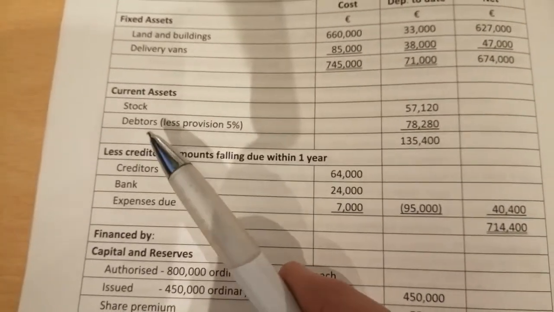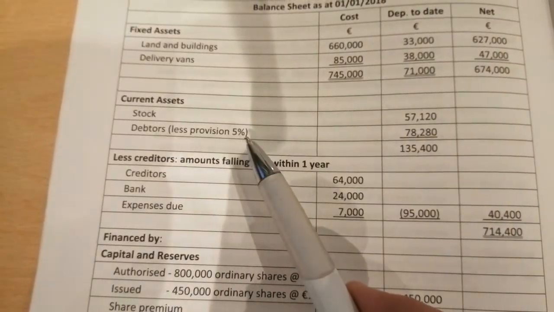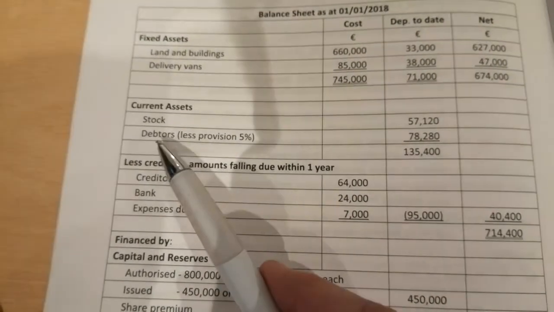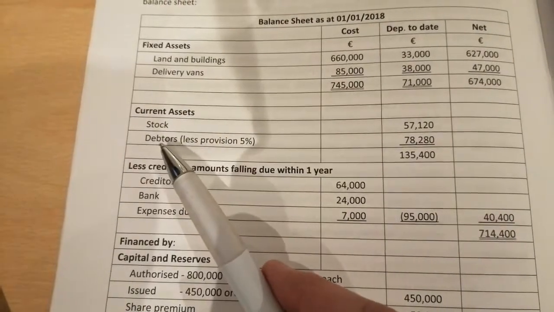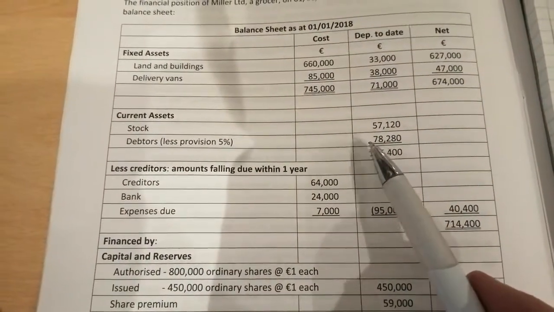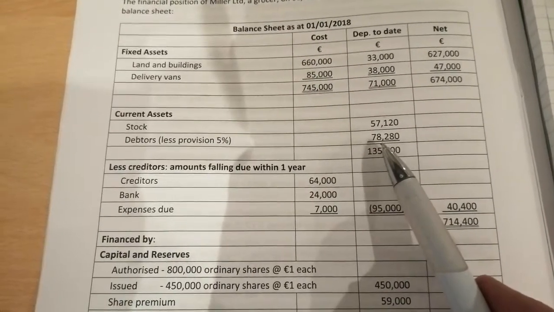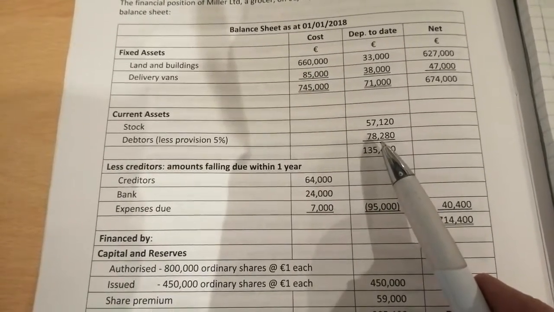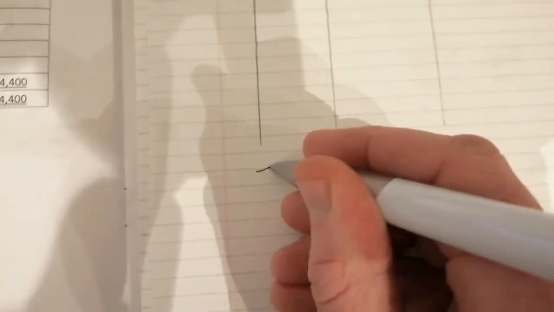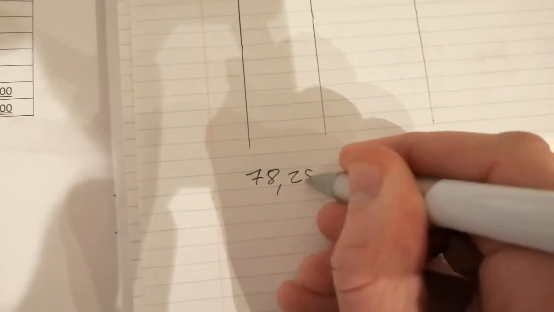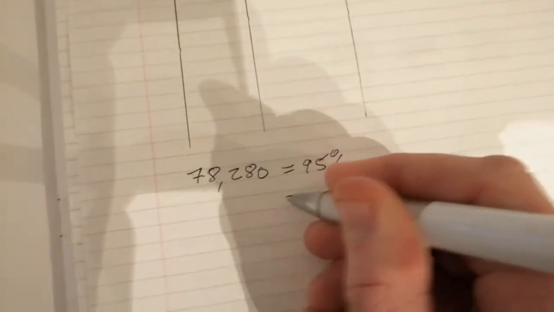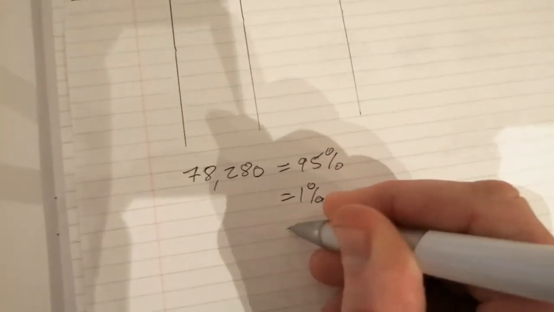Well, it says debtors less provision for bad debts 5%. Well, if the provision for bad debts is 5% of the debtors, then if you take away the provision from the debtors, you should be left with 95% of the debtors. So this 78,280 must be 95% of the original debtors figure. So if we do it down here, 78,280 equal to 95%. And then we can do our usual get 1%, get 100%.